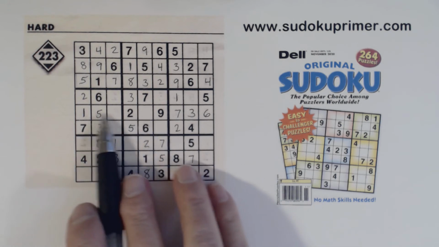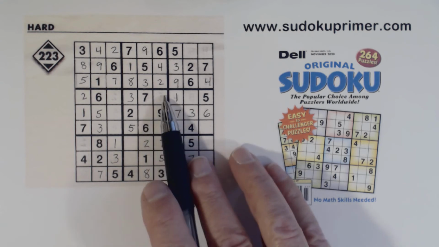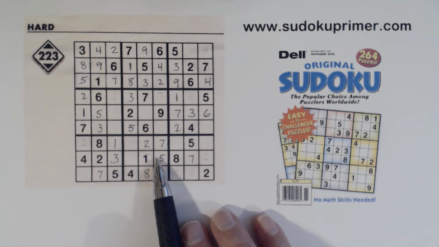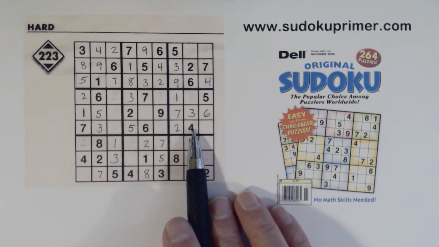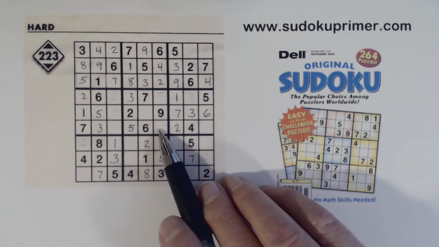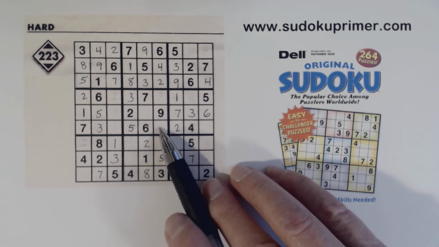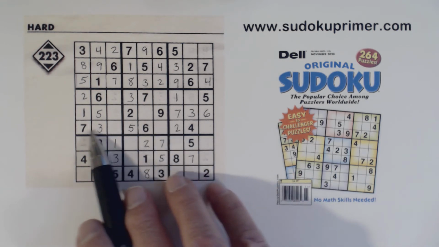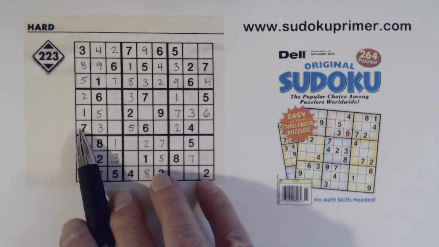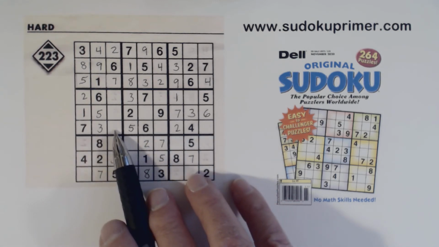Then we went to box 5. We know there's 1, 4, and 8 missing. So there's a 4, and let's see, we're missing 1, 8, and 9 in this row right here.